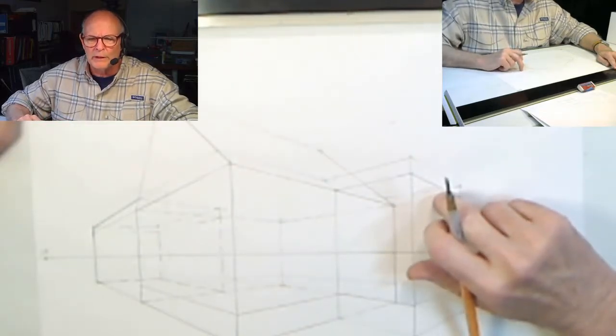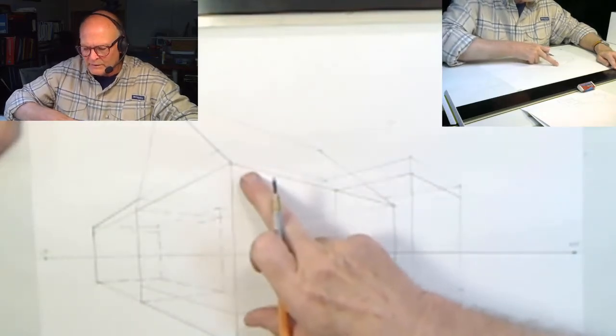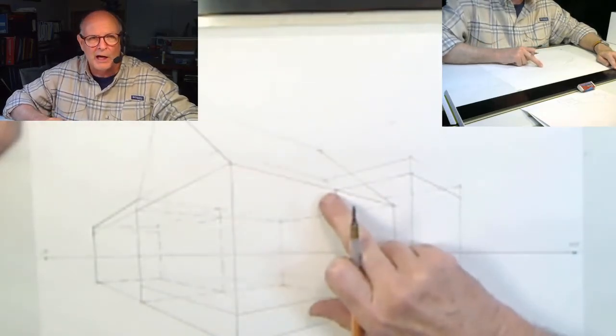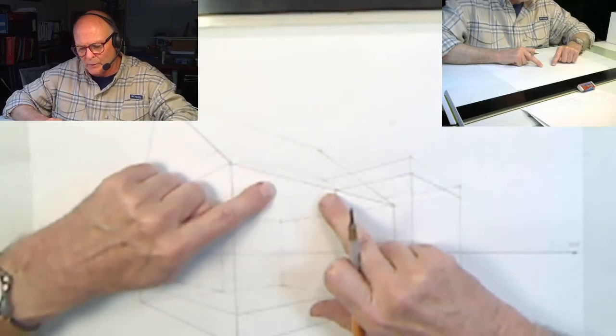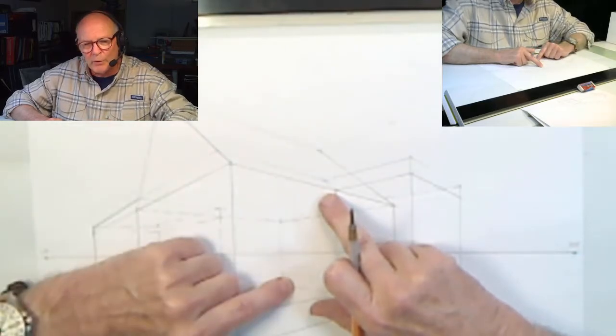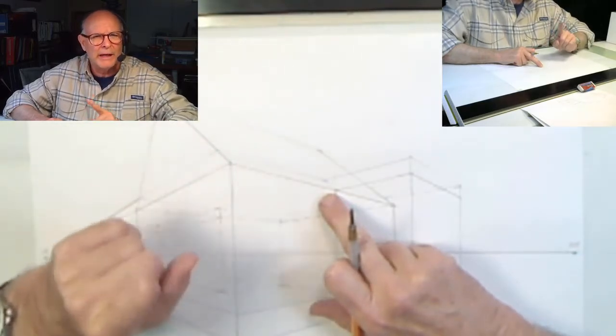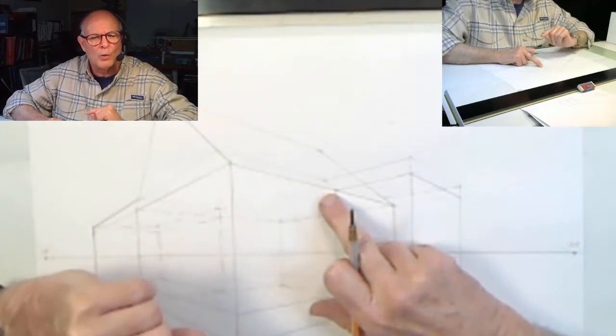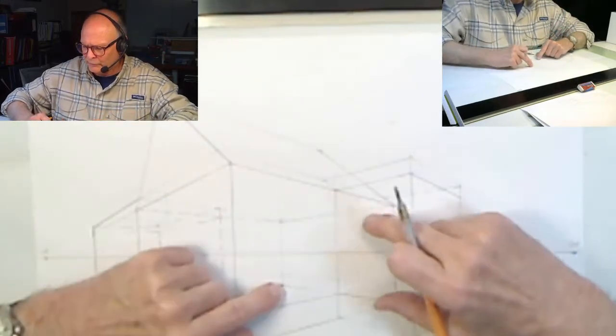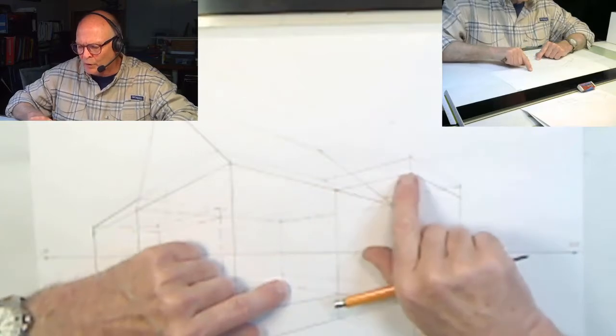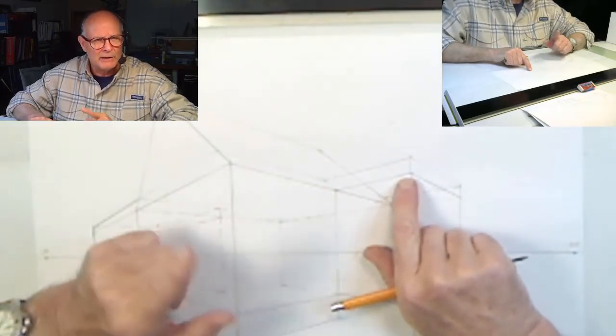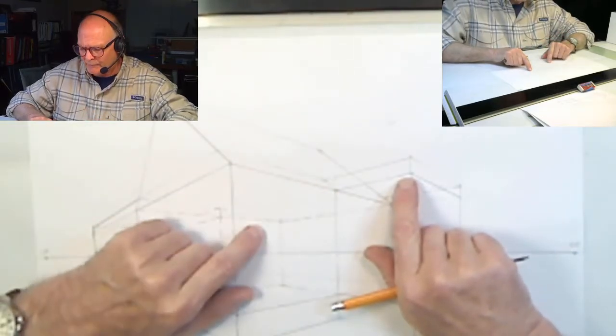What we want to do is align this top of wall or eave line, where the wall meets the roof, and we want that to be the same top of wall or opening for this new object. We've already drawn that in, but let's repeat where that came from.